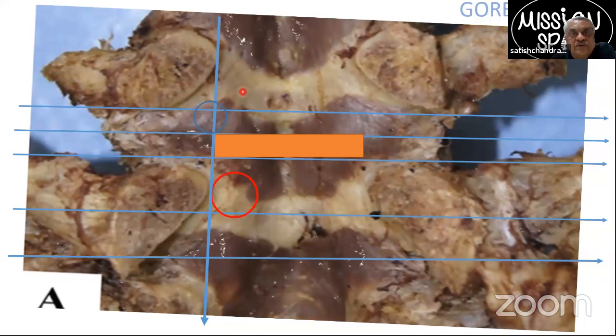Now, please listen very carefully. I'm saying something very, very important. And I will just draw a line here so that you are able to appreciate what I'm saying. Now, this is a line which is the traversing nerve, correct? And this line now here will become the exiting nerve.